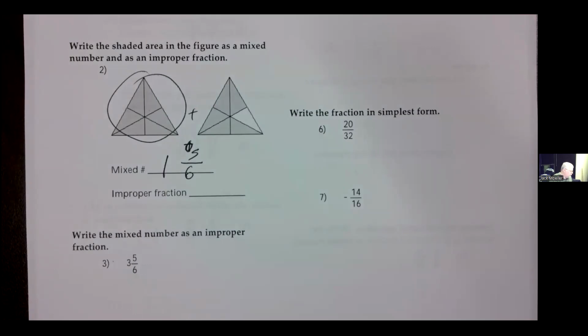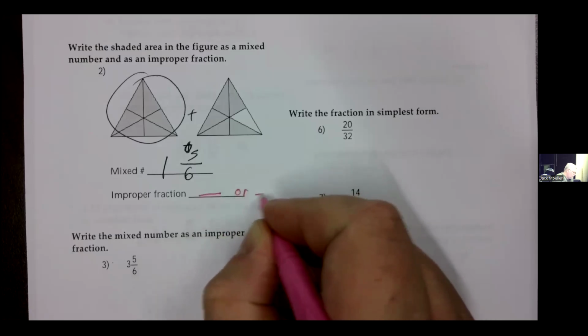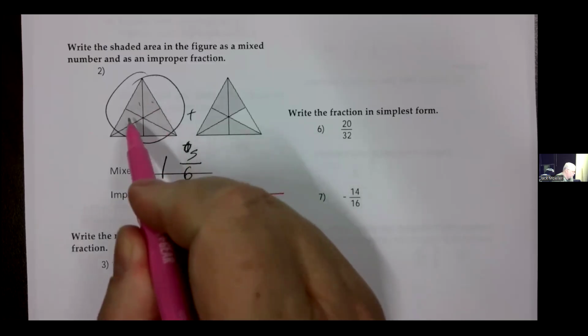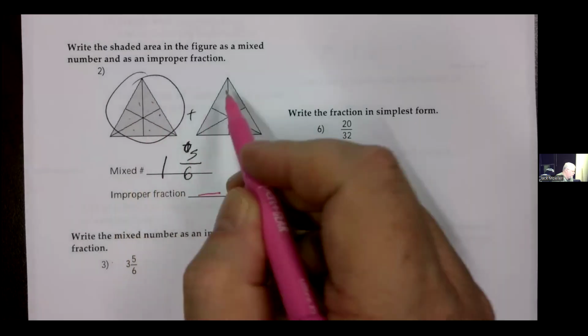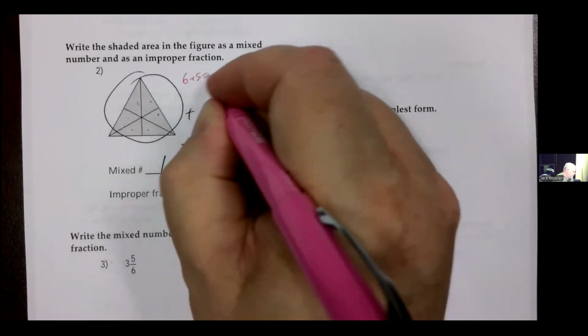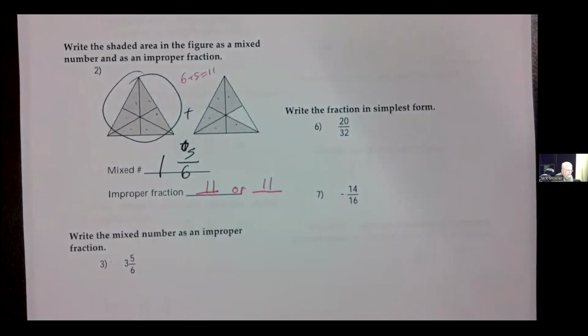It's usually the improper fractions that we have issues with that we have to talk about. When you're doing improper fractions, you're going to need a denominator and a numerator. I usually get 2 answers on this, so let's go through both of them. On the top, it's the numbers that are shaded. So there's 1, 2, 3, 4, 5, 6 here. 1, 2, 3, 4, 5. So 6 plus 5 gives us 11 shaded pieces. So 11 is going to be the numerator.